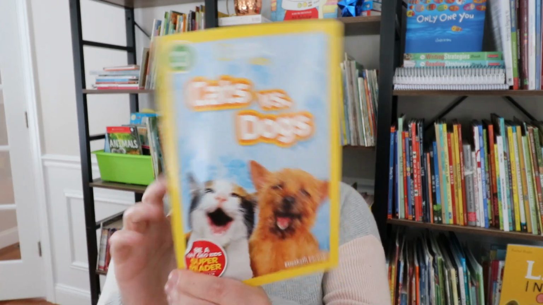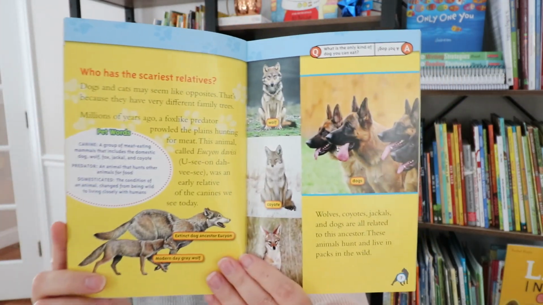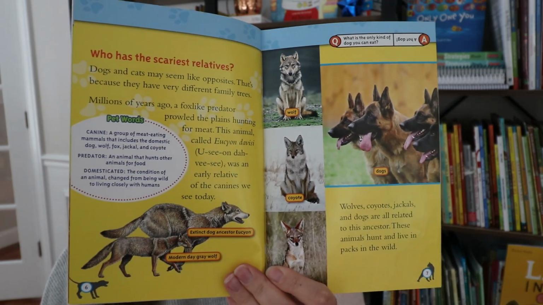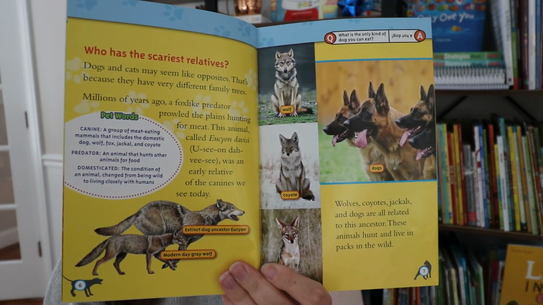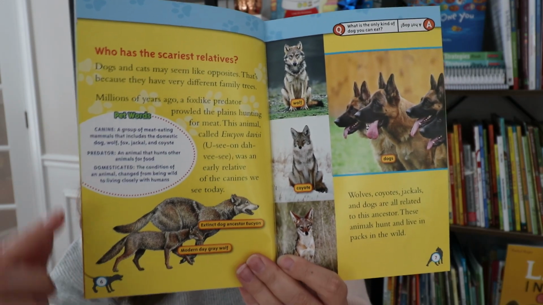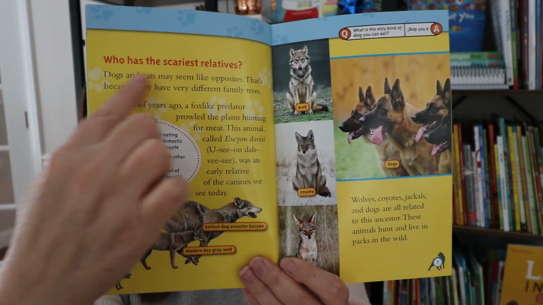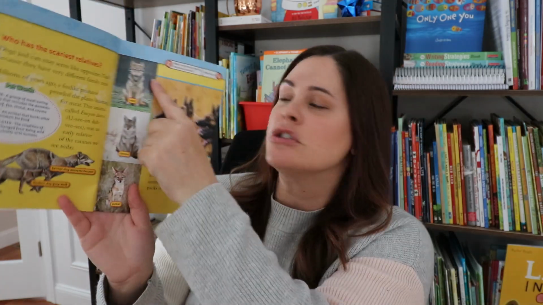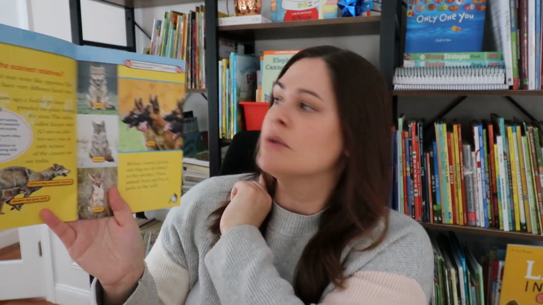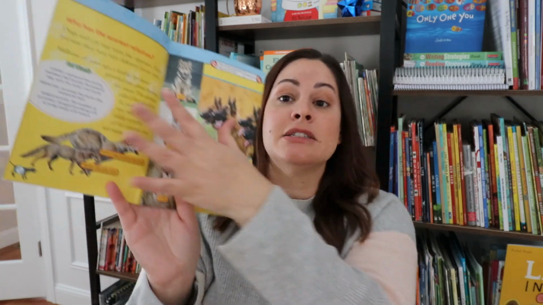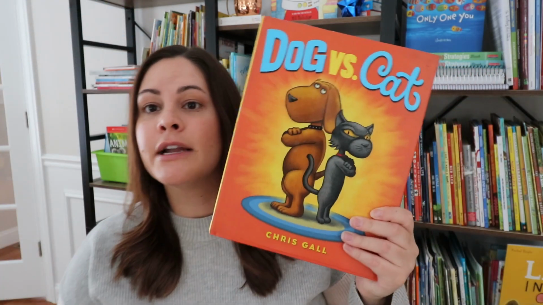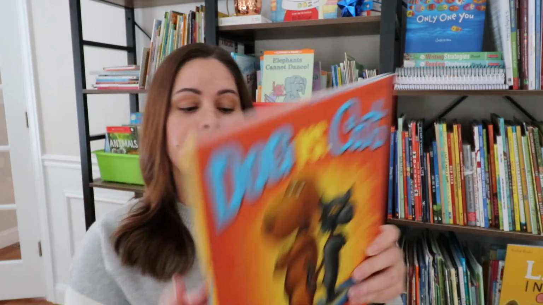For example, I have Cats versus Dogs, a National Geographic one, and then I have a page like this. Let me make sure you can see that. And as you can see on this page, you really want to find something with some real photographs, some captions. They even have this heading here in a different font and everything. They have a whole area over here that says pet words where they go over important vocabulary. And then of course, many of the National Geographic books have the Q&A. They have little jokes up top, which is fun. But I like to find something like this, and then I grab Dog versus Cat. This is a fiction book that I have.